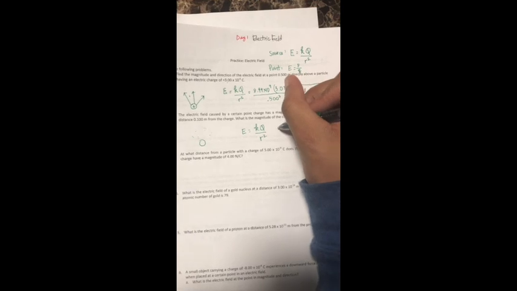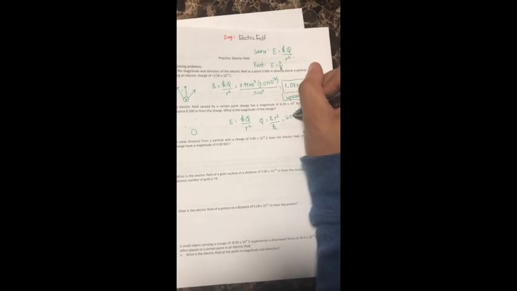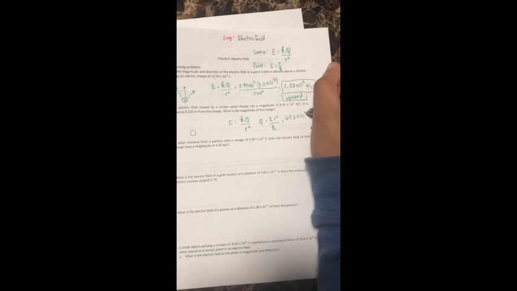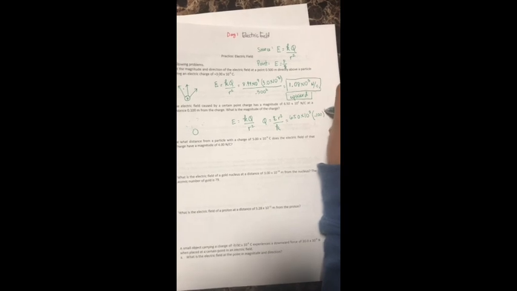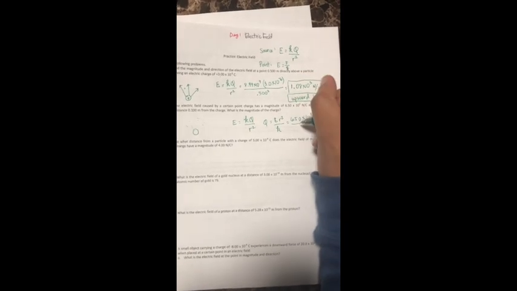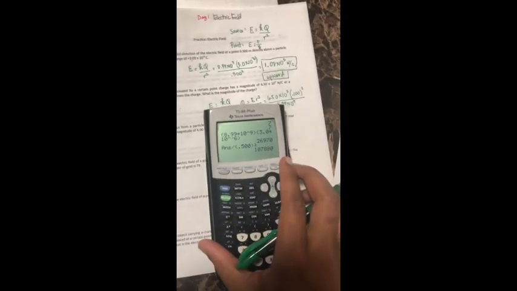This time we're looking for Q. So Q is equal to E times R squared, because I moved this over here, and then I'm going to divide by K. So it's going to be 6.50 times 10 to the third times 0.100 squared divided by 8.99 times 10 to the ninth.